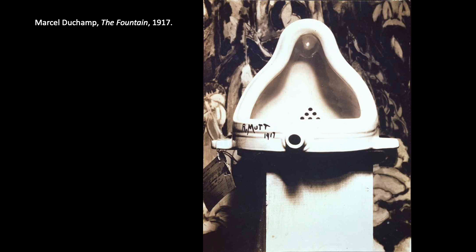This is his Fountain from 1917. That year, the American Society of Independent Artists hosted their annual exhibition, which was not juried. Anyone could enter for a small fee of $6. And so Duchamp anonymously submitted a porcelain urinal that he'd bought at a plumbing shop.